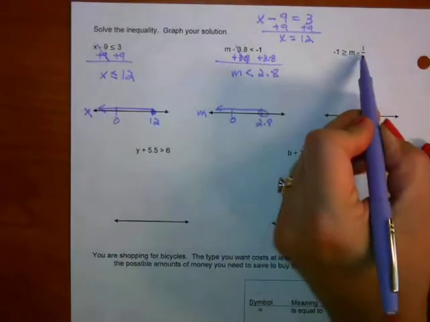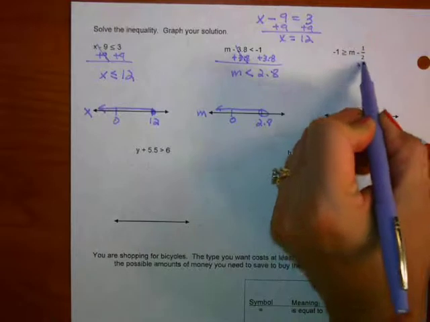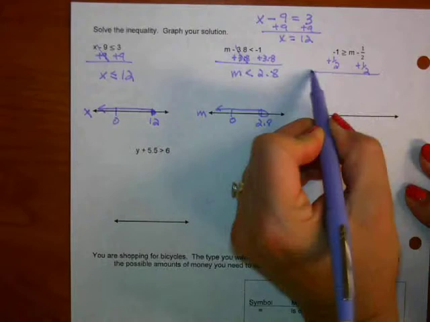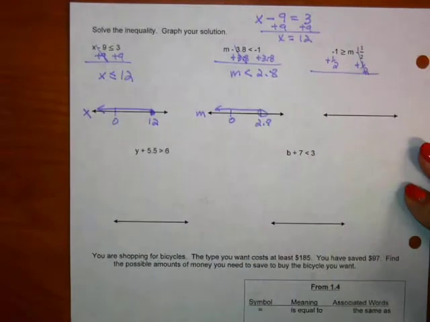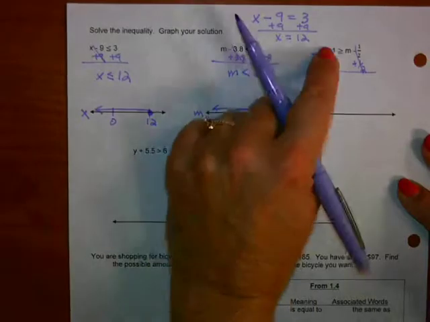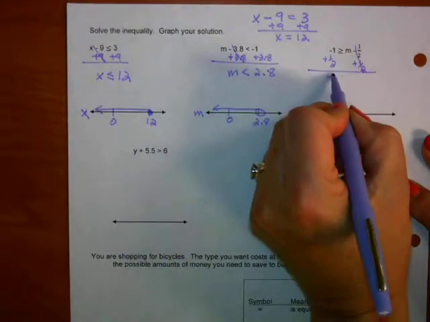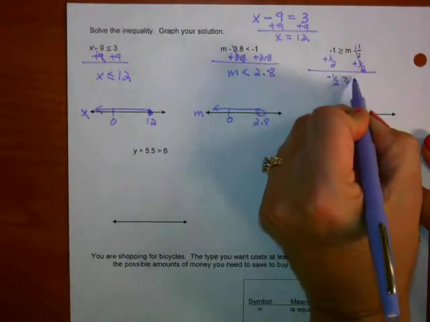So this says M minus 1/2, so I got to add 1/2 to both sides. But first we can flip it. Yeah, not yet. Let's do this first. -1, add 1/2. Where am I going to end up at? Negative. -1/2.